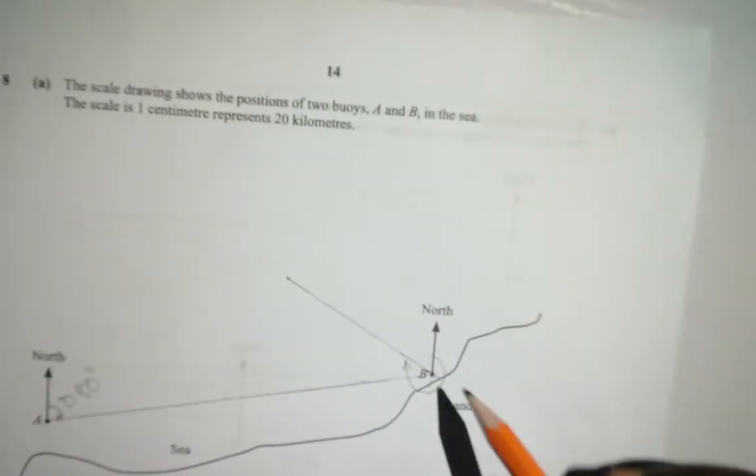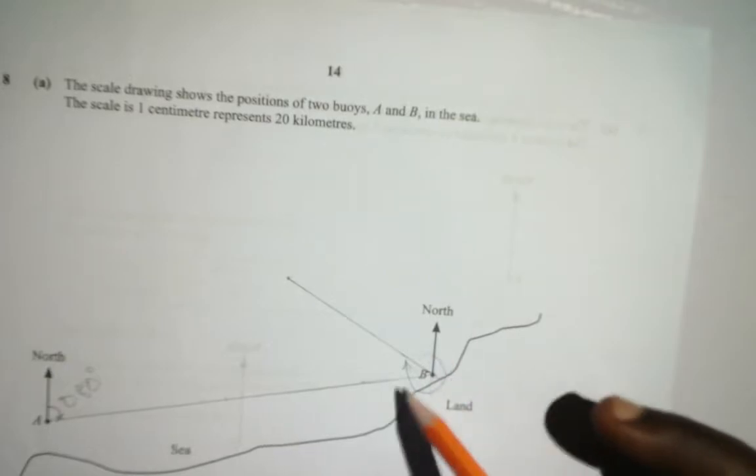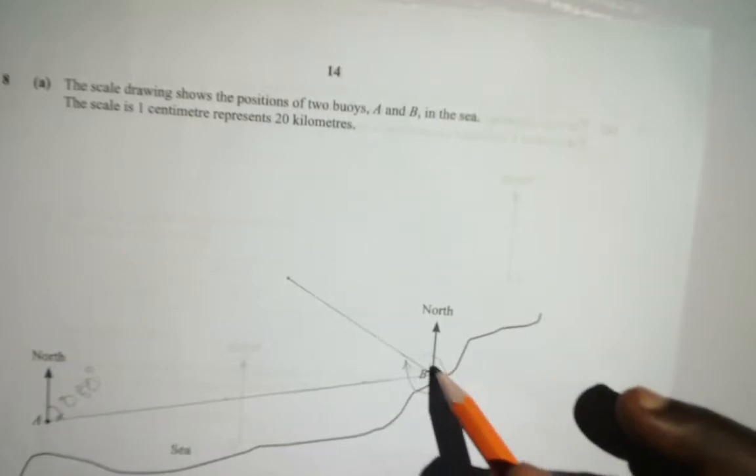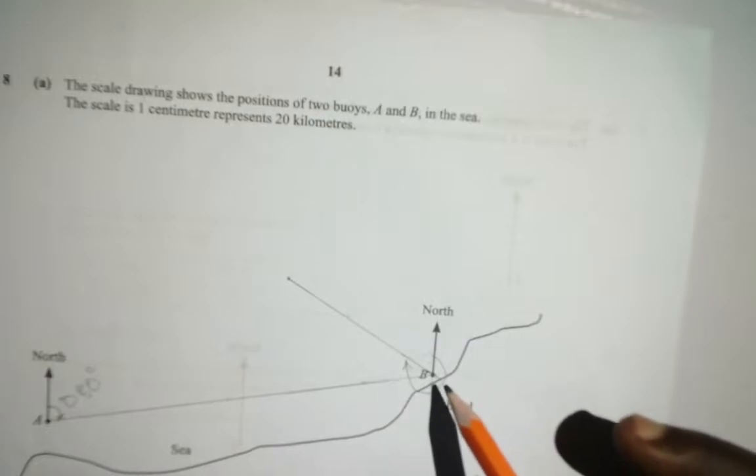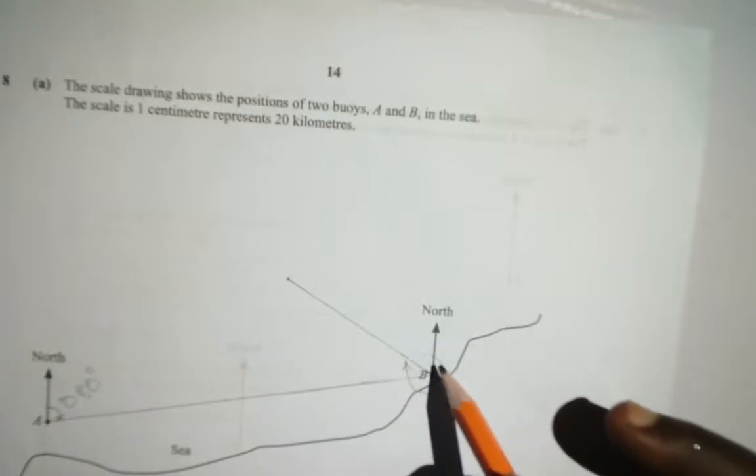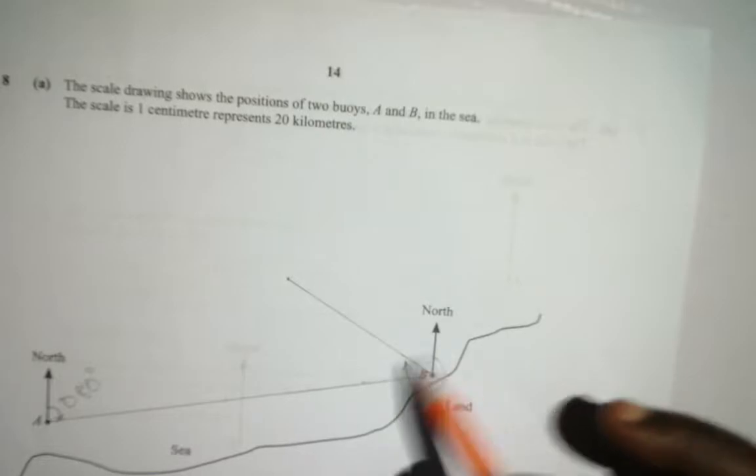Remember, you cannot get 300 from your protractor. So when you have such a large angle, the best approach is to subtract the angle given to you, 300 in this case, from 360. Then measure the remaining one from north in anti-clockwise direction.